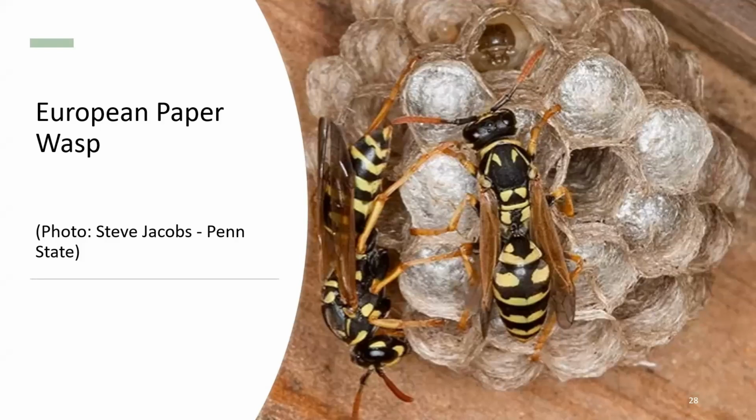They've only been in Colorado, I don't think more than a decade, and they are becoming really prolific. You see them everywhere, and they visit the same flowers to get nectar that many of our other pollinators do, but they will lay eggs in caterpillars, and so that's why they're devastating all the Lepidoptera, the butterflies and moths.